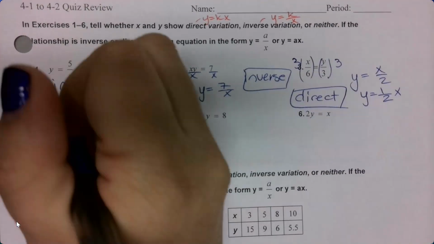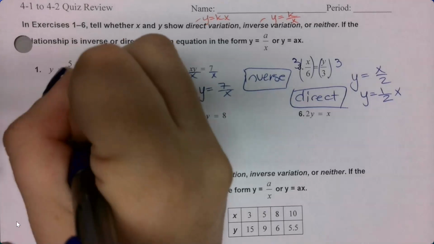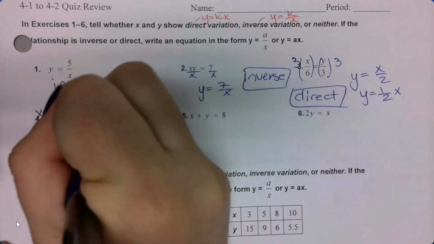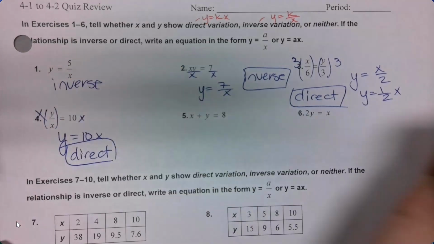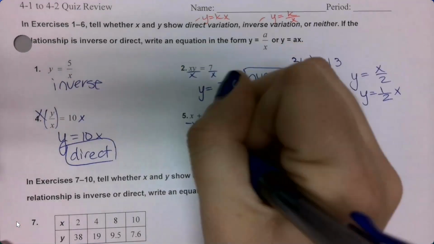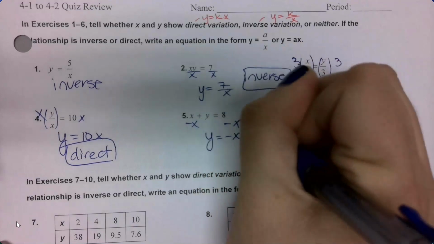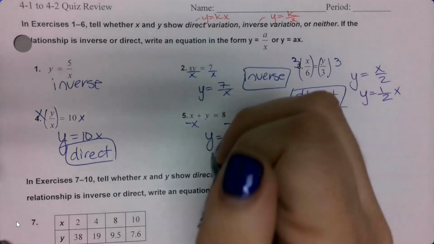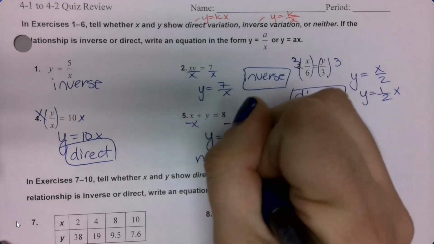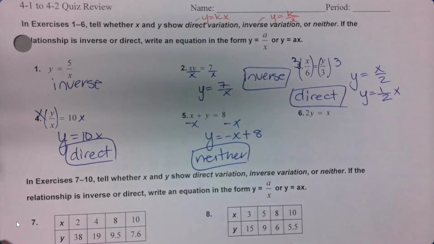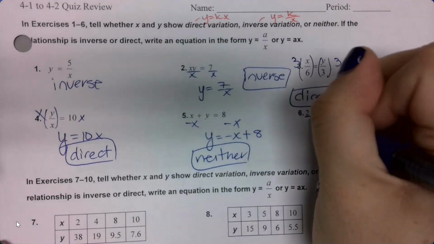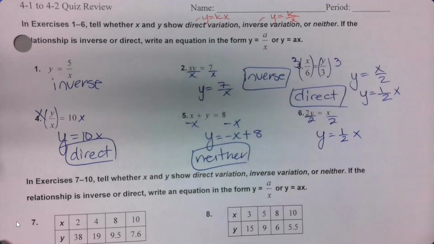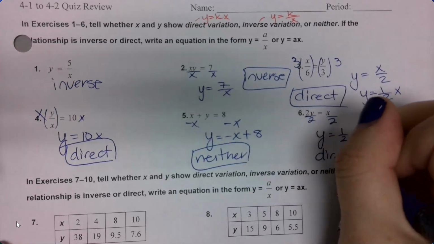Number 4, I want to get y alone. Multiply both sides by x. This gets me y equals 10x. This one is direct. Over here, I subtract x. Because I have y equals negative x plus 8, the adding and subtracting makes this neither. Over here on number 6, I want to divide both sides by 2, which is going to be y equals 1/2 times x, which is again direct.